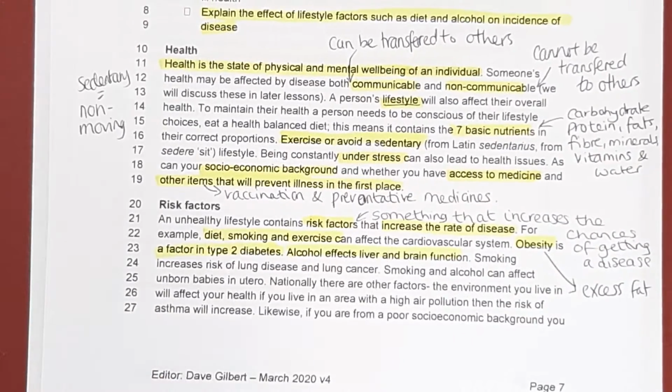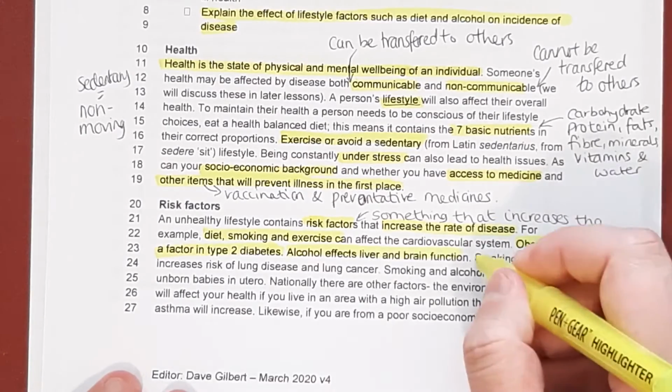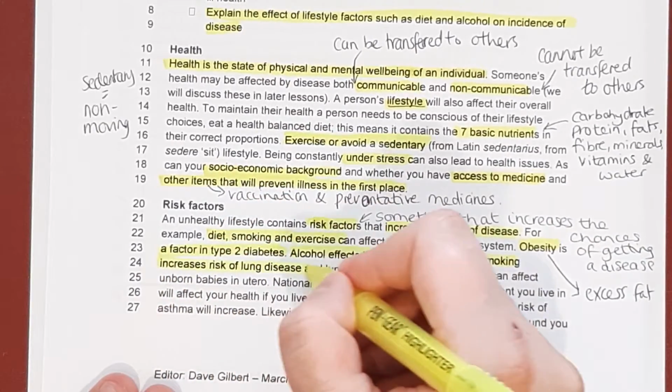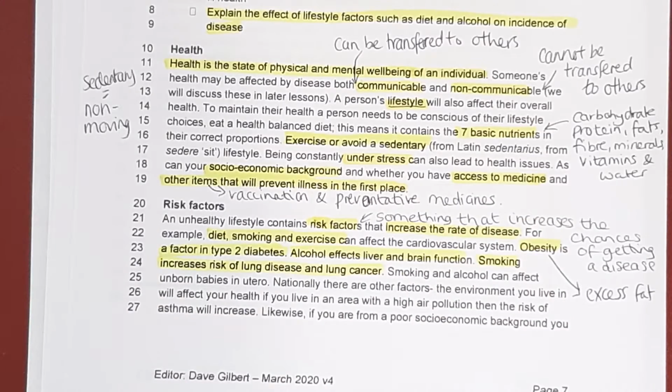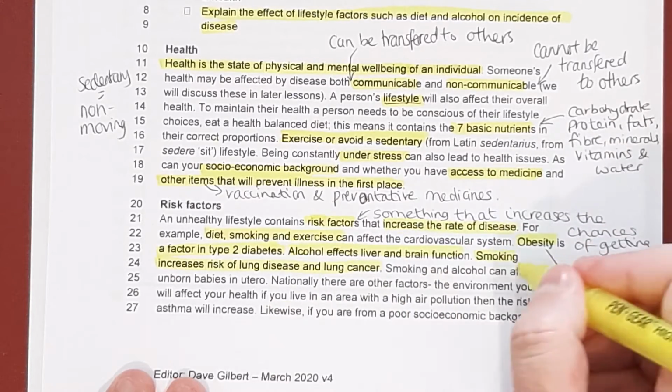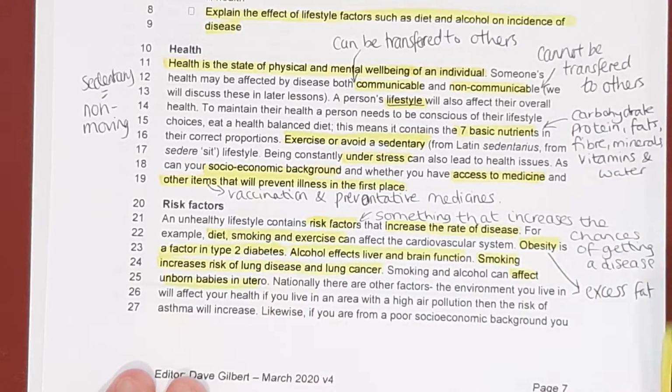Okay, so alcohol destroys the liver cells and it damages brain cells. The destruction of the liver cells is called cirrhosis, and that can be caused by alcohol. Smoking increases the risk of lung disease and lung cancer. Alcohol also blocks chemical signals between neurons alongside other drugs. Now, drugs can be the type that are prescribed to you by a doctor, or they can be the type that are not prescribed and are classed as recreational. Smoking and alcohol can affect unborn babies in utero, so that means in the womb.